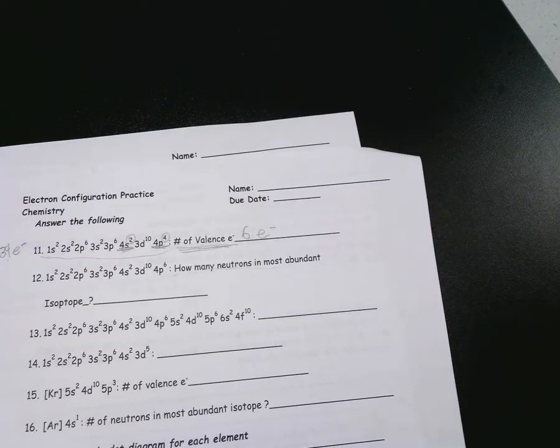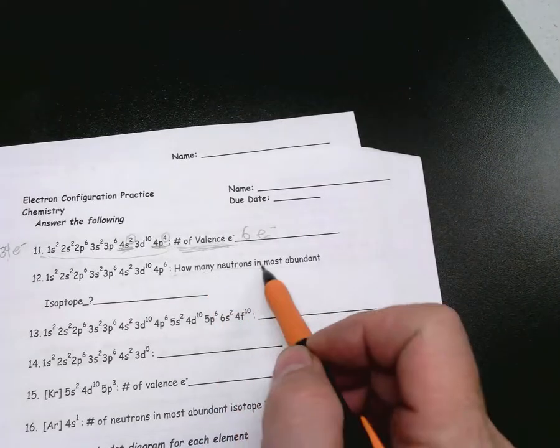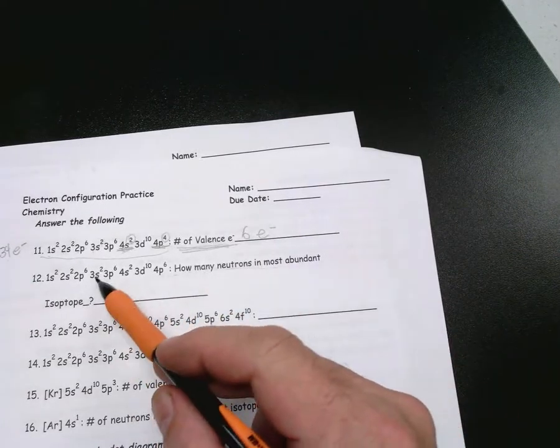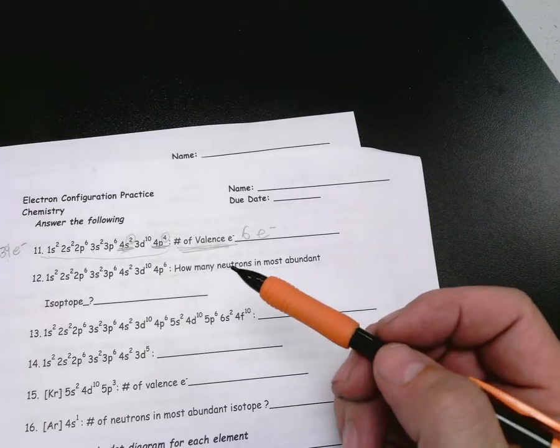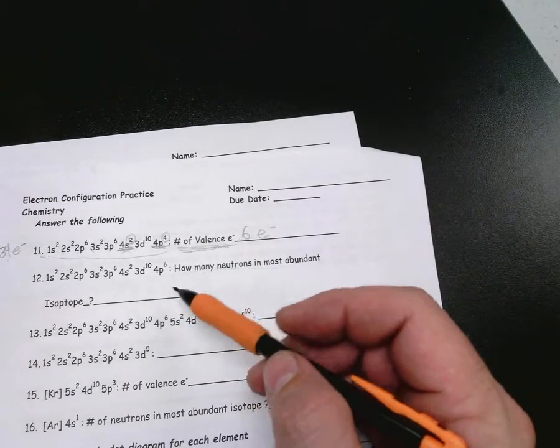Number 12. Right back at it. All right. So number 12, they're asking me how many neutrons are in the most abundant isotope of this. Well, first I have to know what this is. So that's skill number 1.